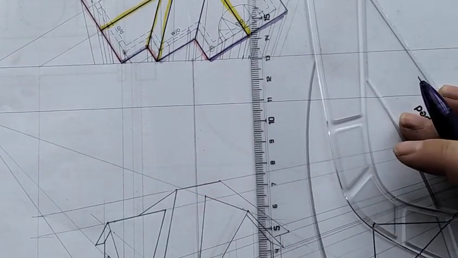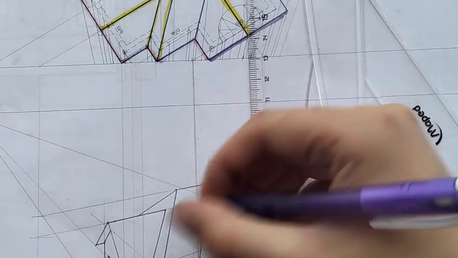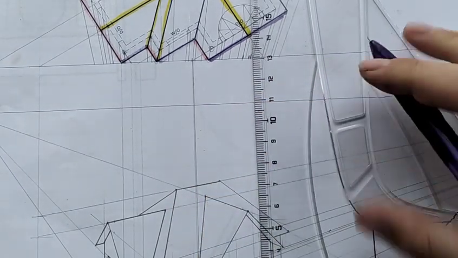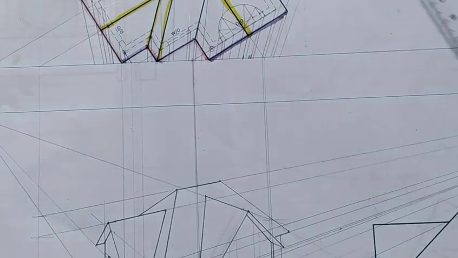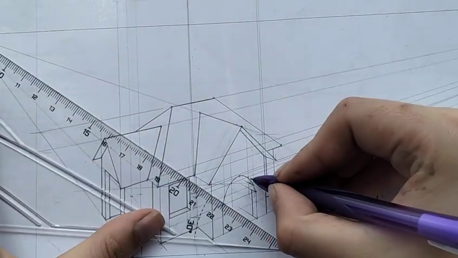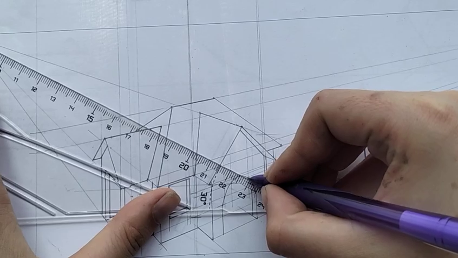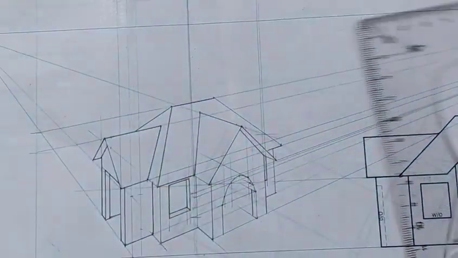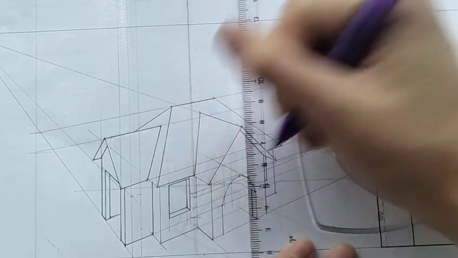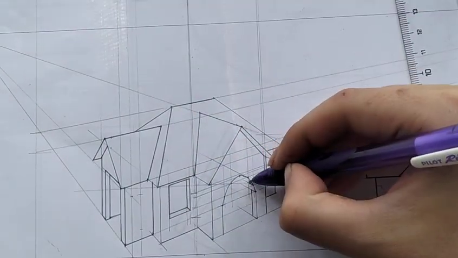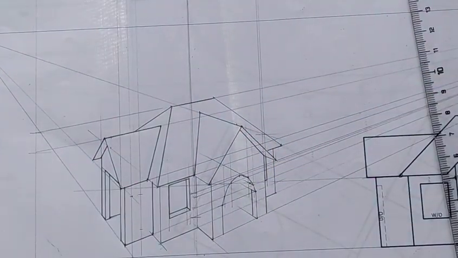The next one will be on this line, and the next one will be on the next line, but I just didn't draw that. So that will be the only part that we will be able to see.